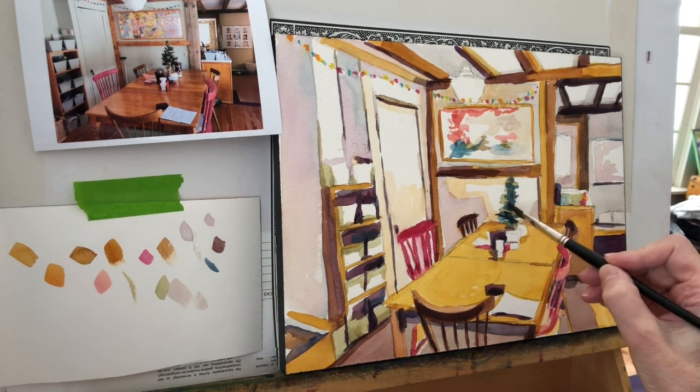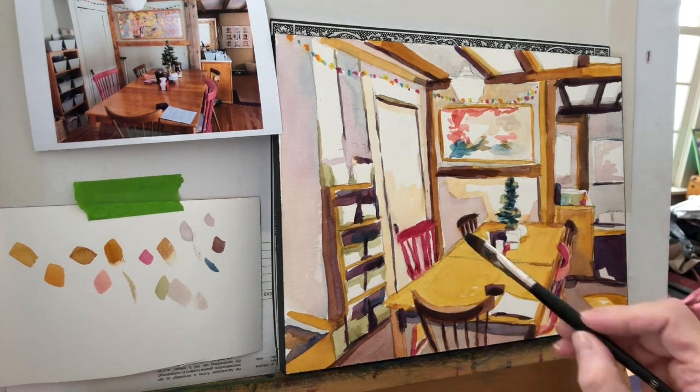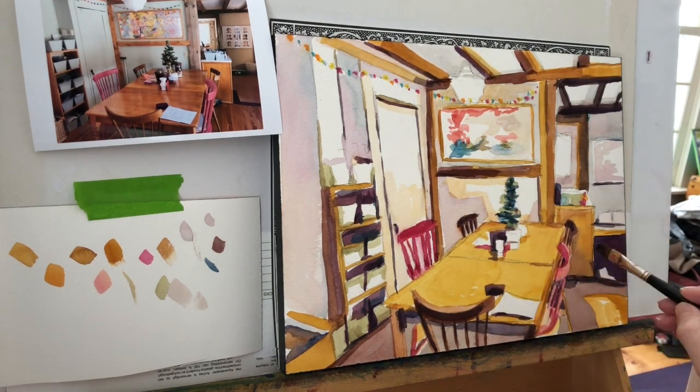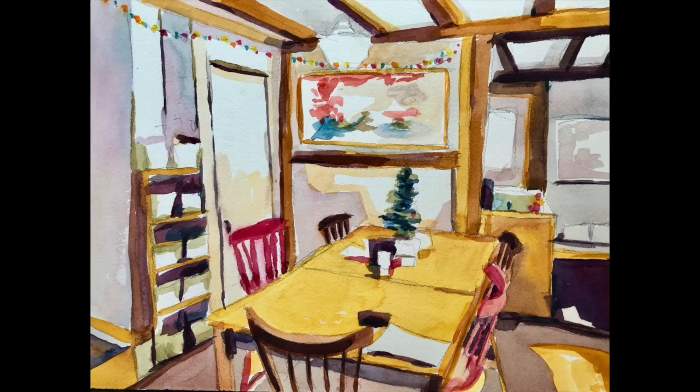It's kind of naive, it's kind of sweet, and it's fun to put a painting on the wall in the same room as the painting that you painted. Yeah, it's fun. Anyway, so that's my living room.